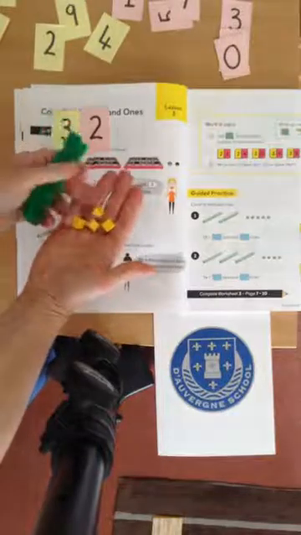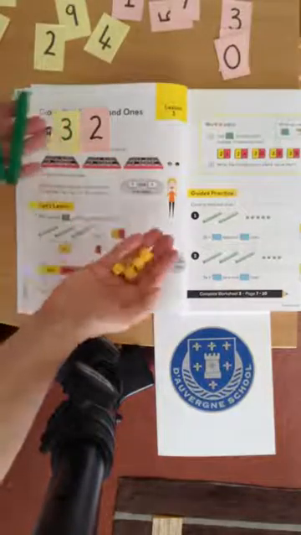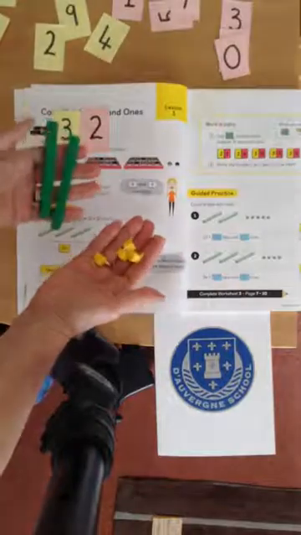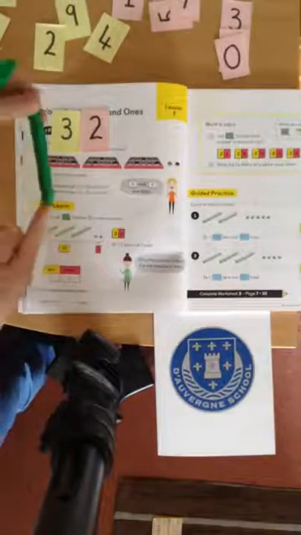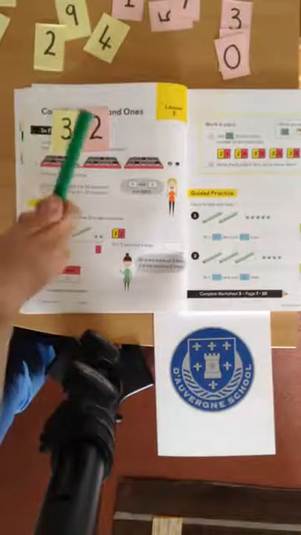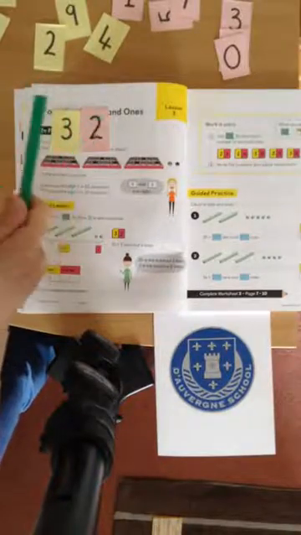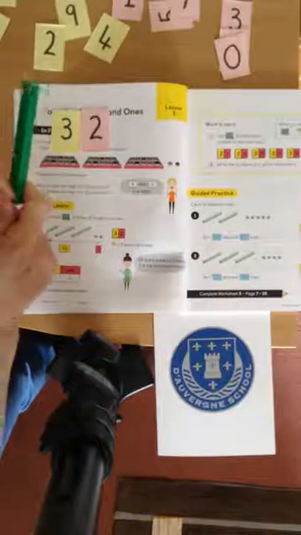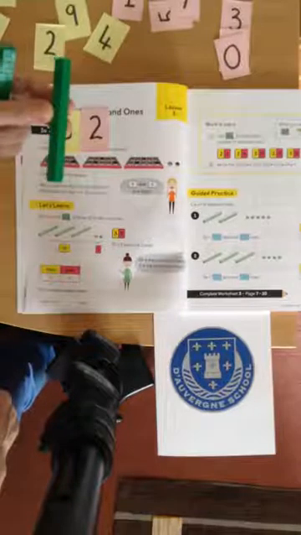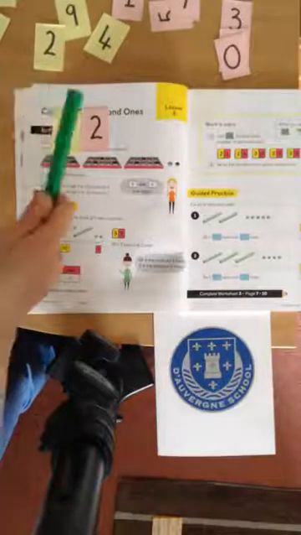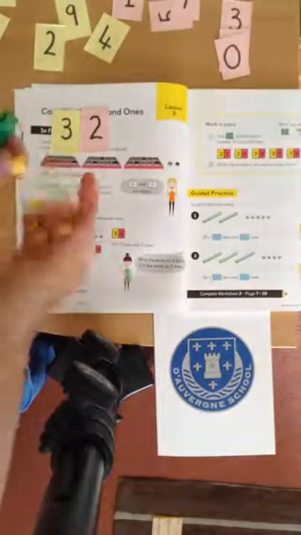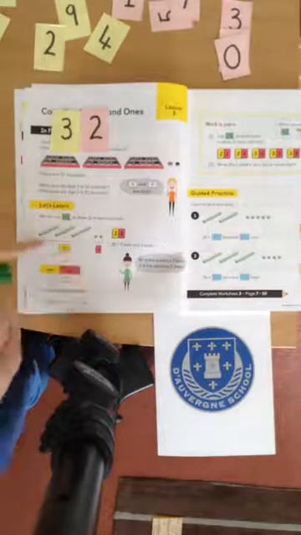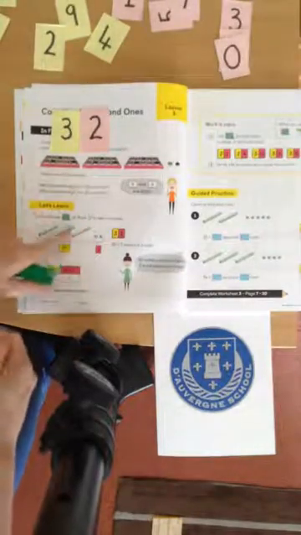Now, we can use our blocks, sticks and cubes. We can use these to show 32. Do you remember how many sticks I have in my hand? 1. But how many little cubes make up that stick? It's 10. So this is 1 10. And there's 1 little unit. In the picture here, it shows you how to make 32.